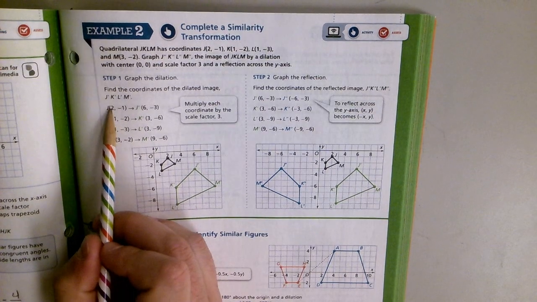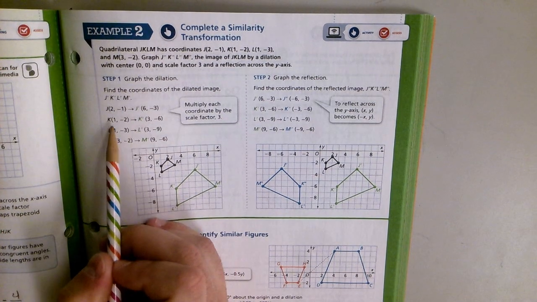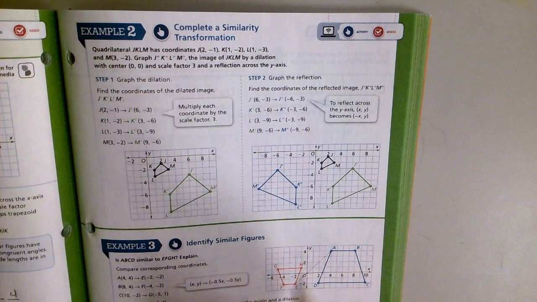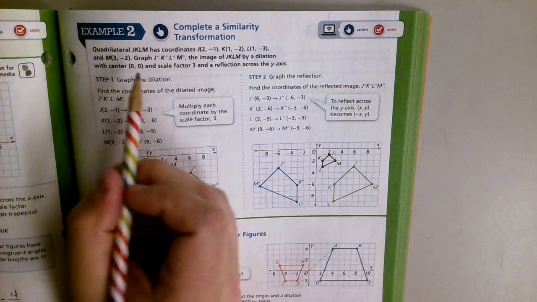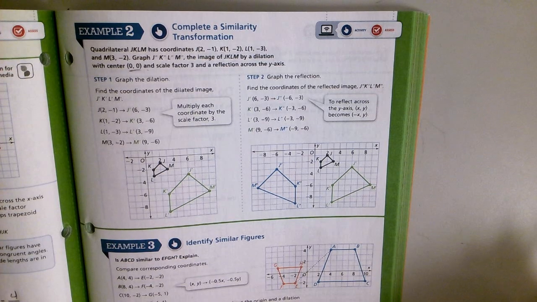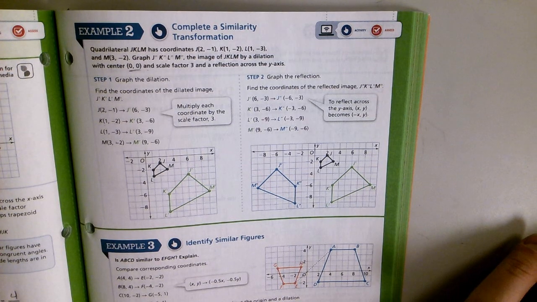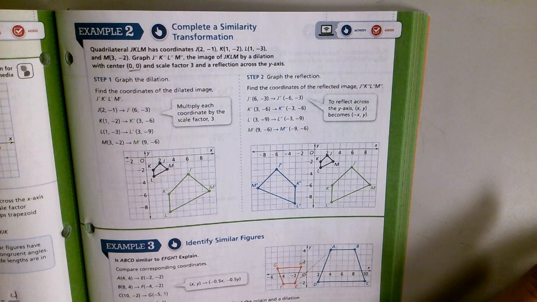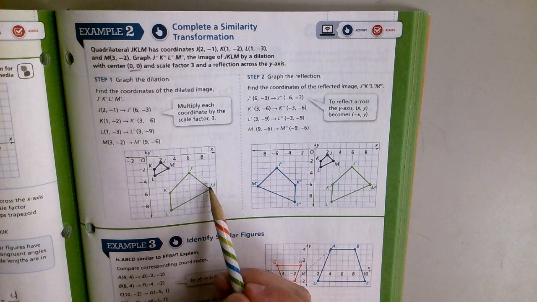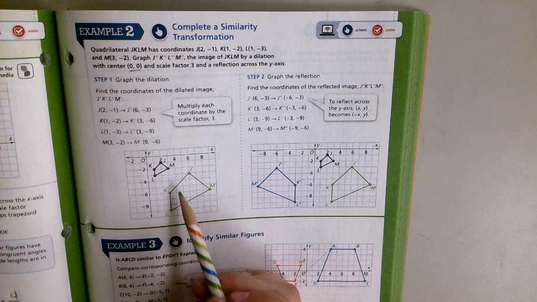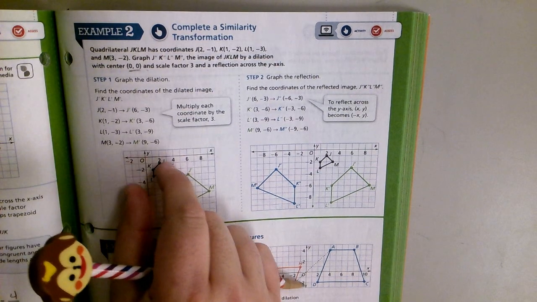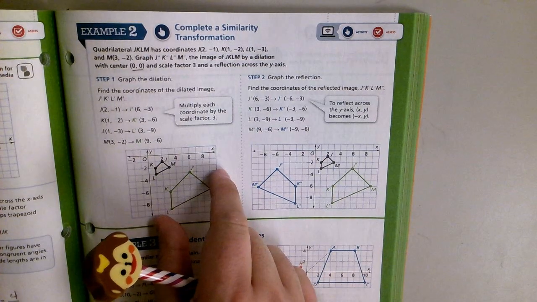Okay, so you'll notice that the 2 times 3 is 6, negative 1 times 3 is negative 3, 1 times 3 is 3, negative 2 times 3 is negative 6. So we're just multiplying by that scale factor. Okay, and that only really works when your center of dilation is 0, 0. So at least for right now, that's all we need to remember, is just multiply each point by the scale factor. And that's going to get us this. Okay, so it gets bigger, it gets further away from 0, 0. You can see that it just kind of got bigger as it went out.